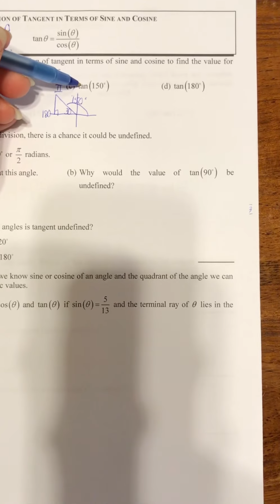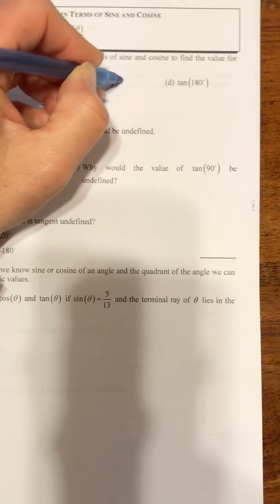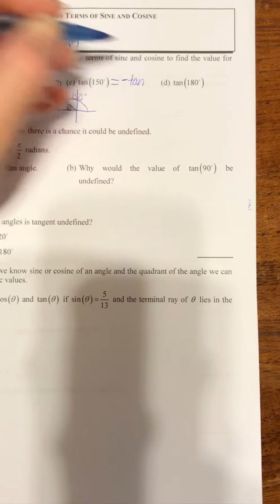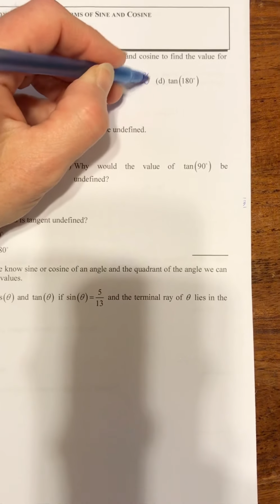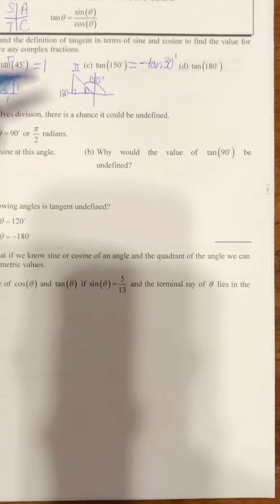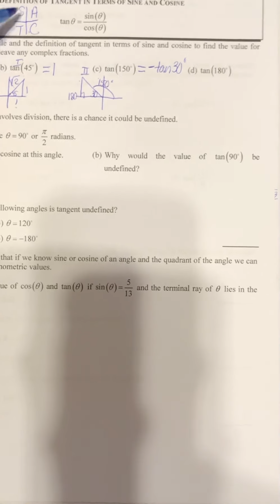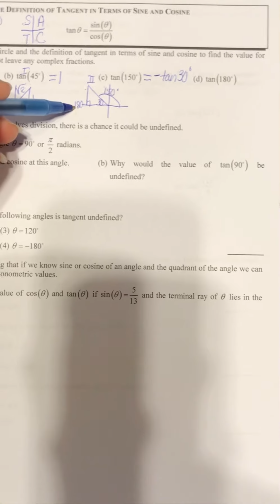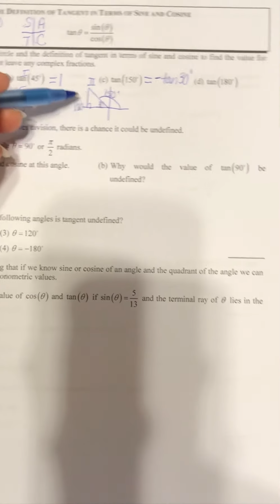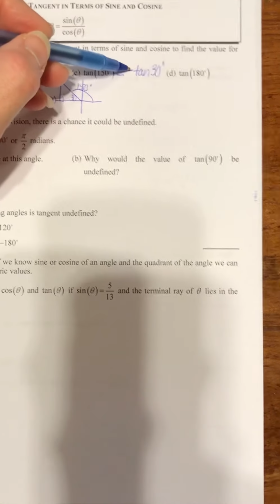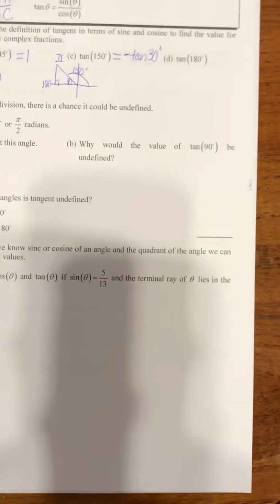That means tangent is going to be negative. So this is now equal to the negative tangent of 30 degrees. And again, negative because quadrant 2 is sine's quadrant. The x-coordinate would be negative. The x means cosine. So sine divided by cosine in quadrant 2 would give me a negative tangent. They all tie together.